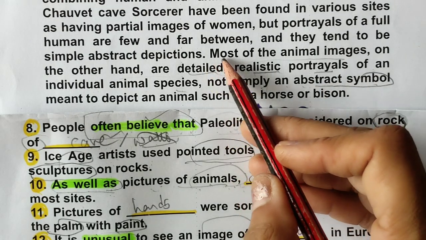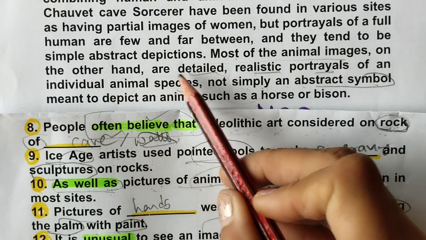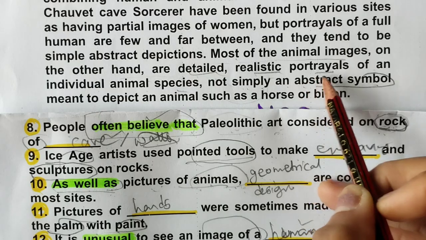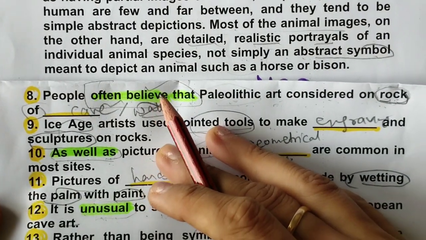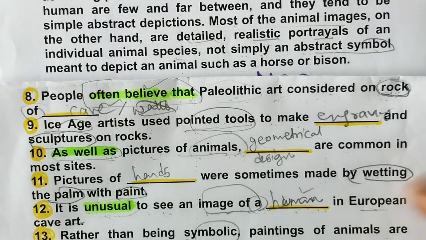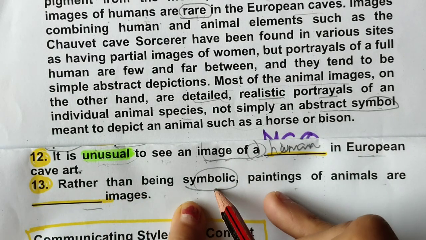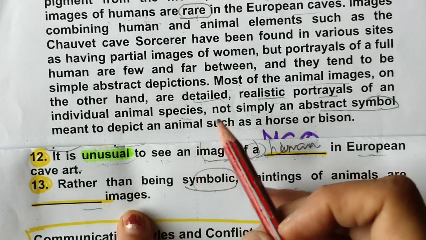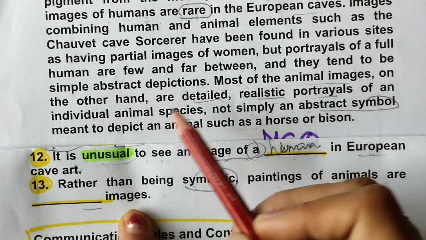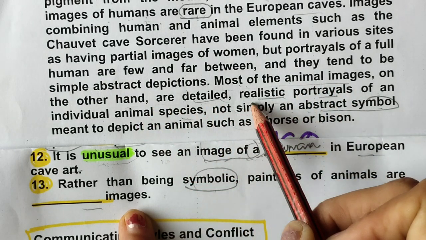So before that it means most of the animal images, on the other hand, are detailed realistic portrayals. So a comma is also there. So we are looking for, see this, rather than being symbolic, paintings of animals are dash images. Most of the animal images, on the other hand, are detailed and realistic.